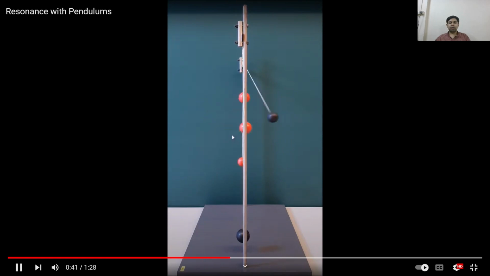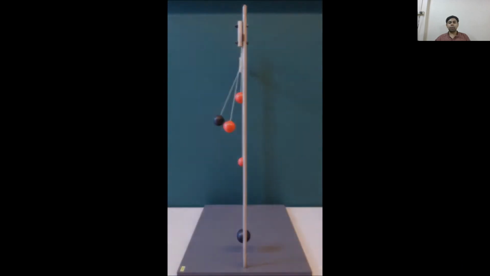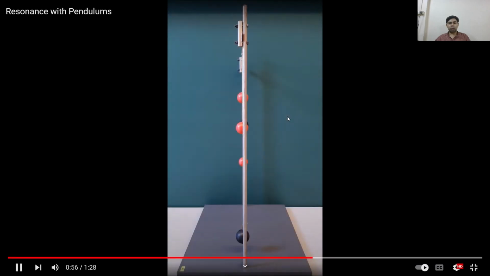Now we can see that when the black pendulum was excited, only the pendulum which has length similar or nearly equal to that of the black pendulum oscillates with significant amplitude. The rest of the other pendulums oscillate with very small amplitudes.